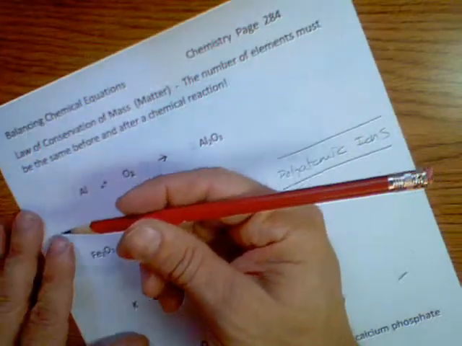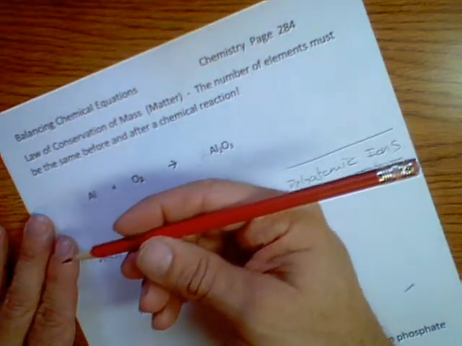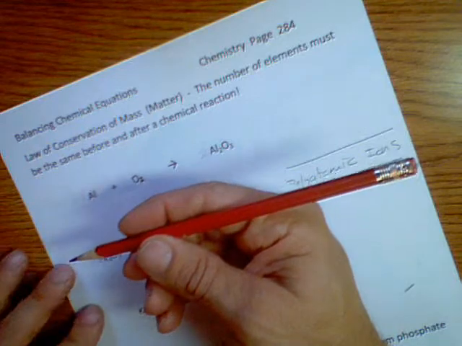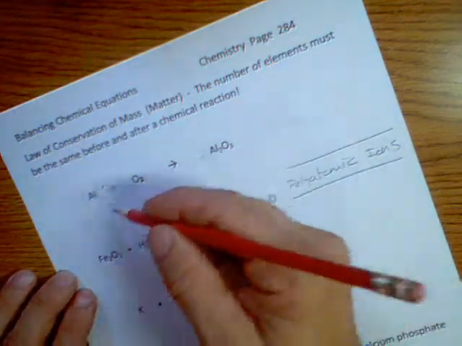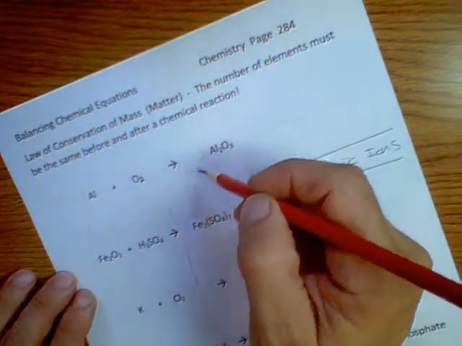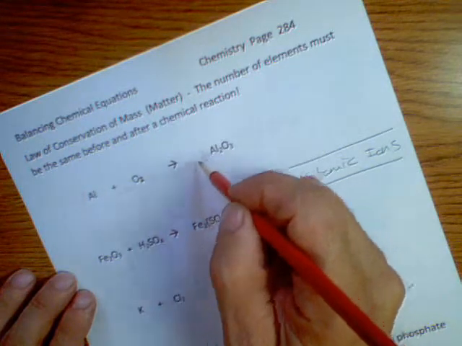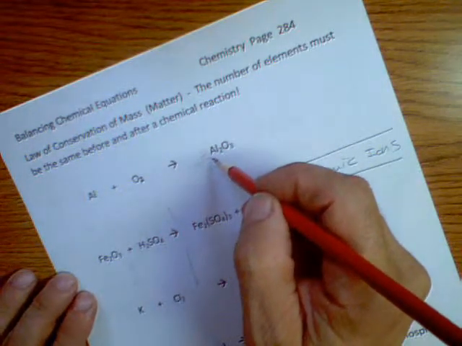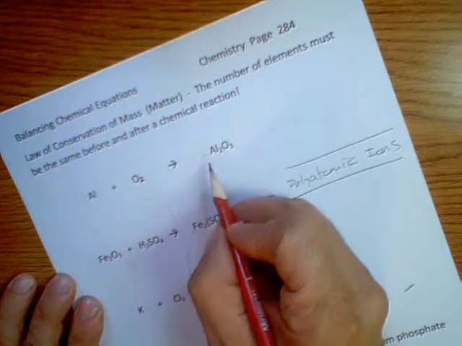First thing, you've got to use a pencil. If you've got an ink pen, throw it away. It's useless. This is not an exact science. I'm going to change my answers because what we're going to do is try and balance them, and sometimes we get it wrong the first time, and that's okay. All right. Let's get cracking.